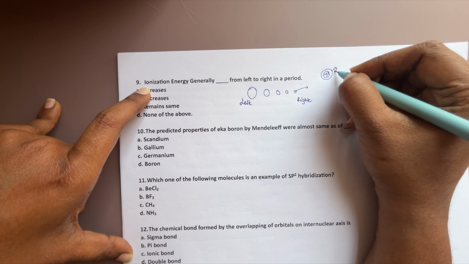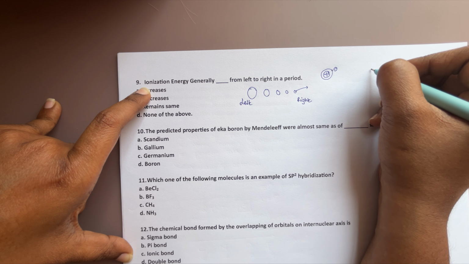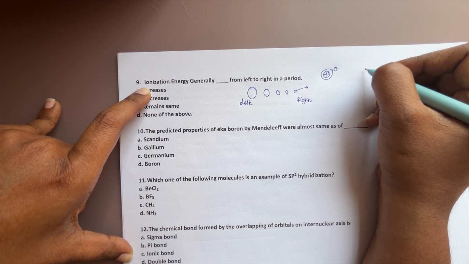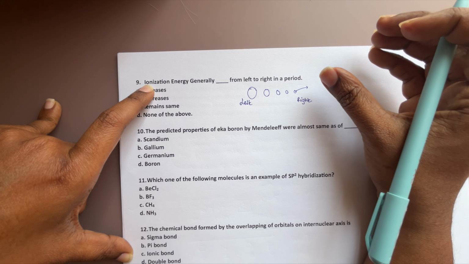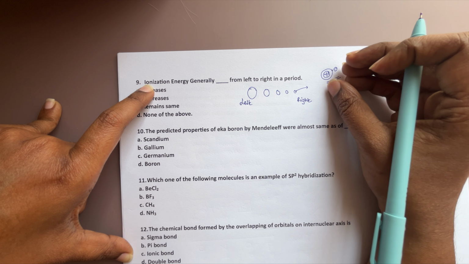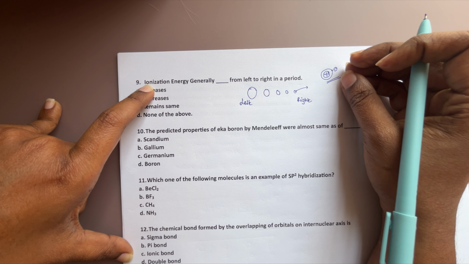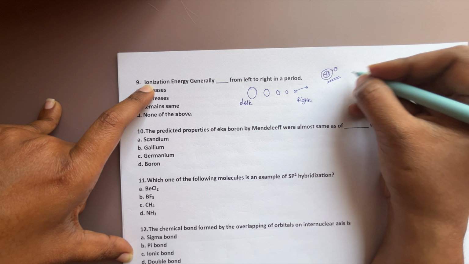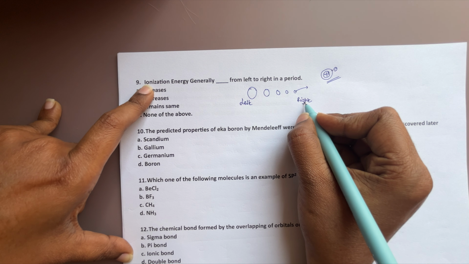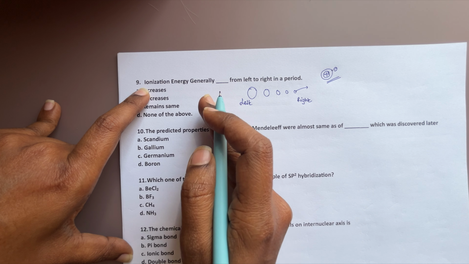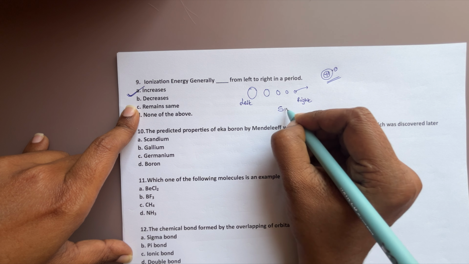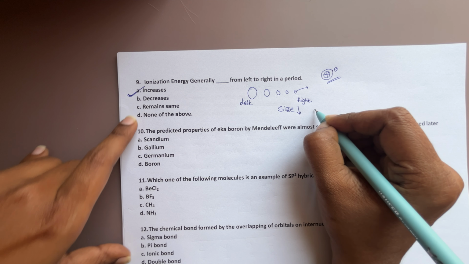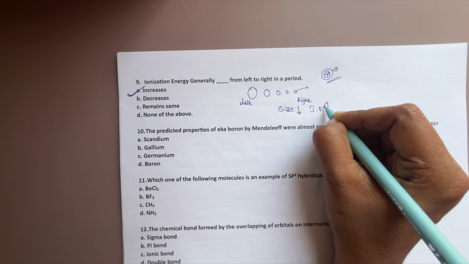To remove the strongly bound electron out of this atom, the amount of energy required is the ionization energy. It is very difficult if the size is very small. If the size is very small, attraction is more, thereby we cannot remove the electron easily. So more and more ionization energy is required for smaller sizes. So ionization energy from left to right increases. Why? Because size decreases, and when size decreases, ionization energy increases.